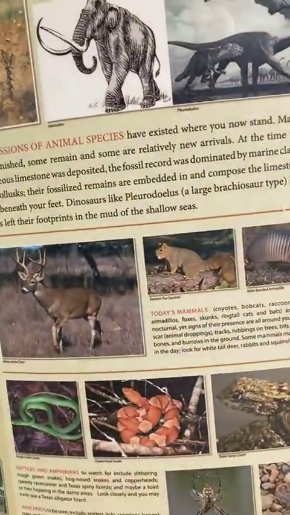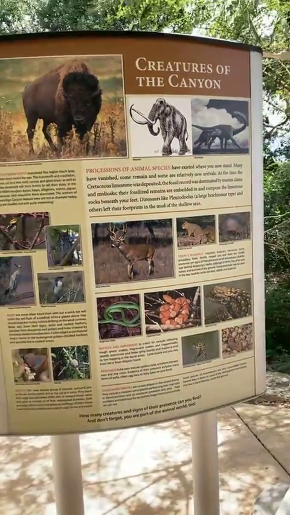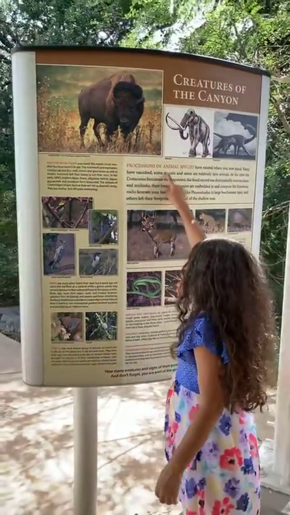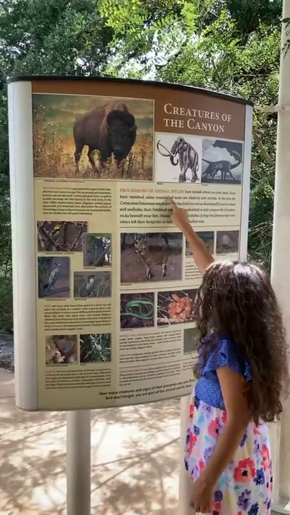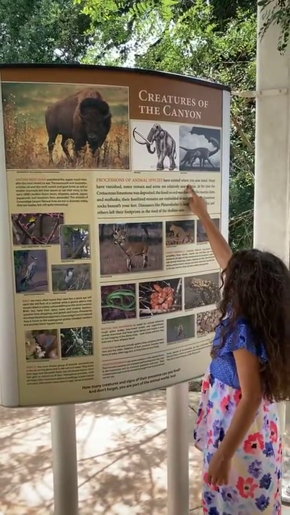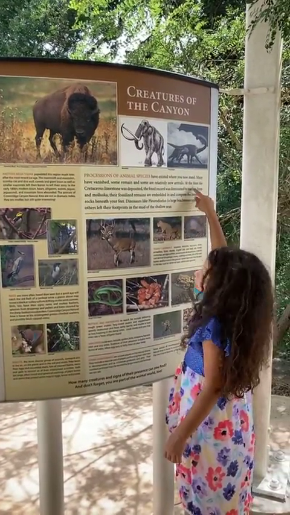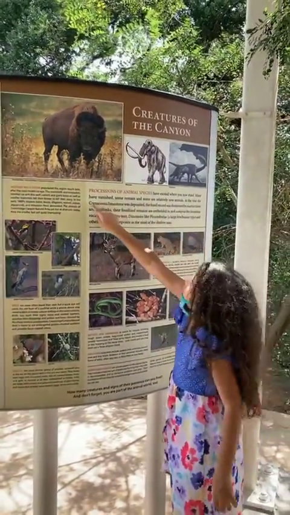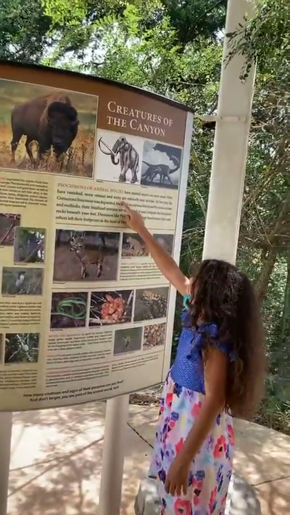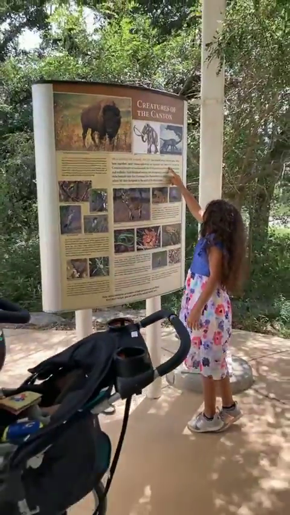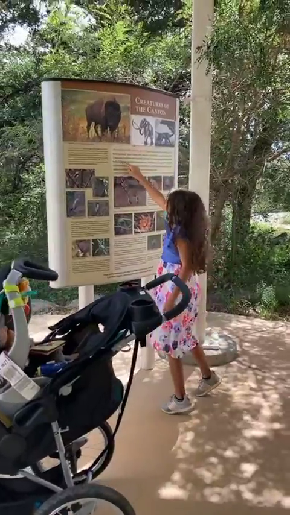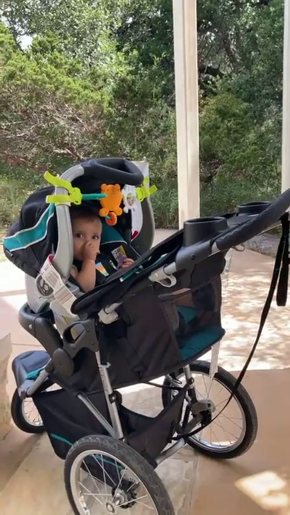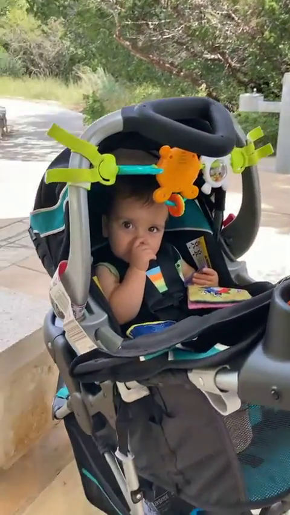Uh-oh, I see some snakes. Ooh, creatures of the canyon. I think you have to read this one. All right, start with processions. Processions of animal species have existed where you now stand. Whoa. Many have vanished. Some remain and some are relatively new arrivals. At the time the Cretaceous limestone was deposited, the fossil record was dominated by marine clams and mollusks.